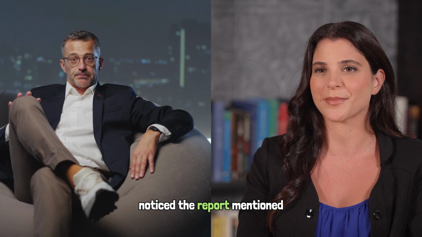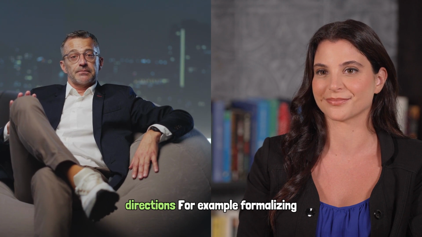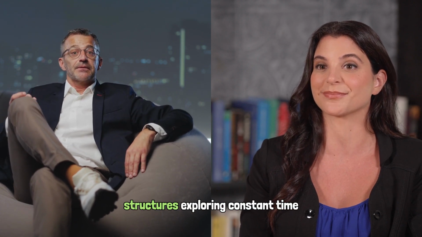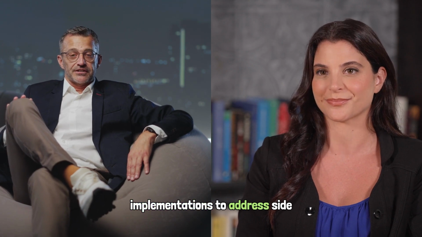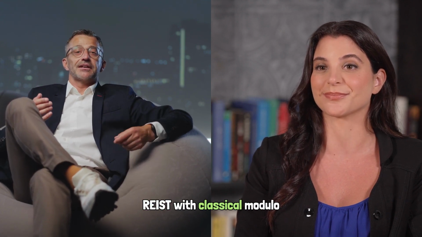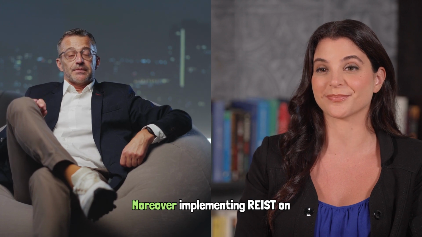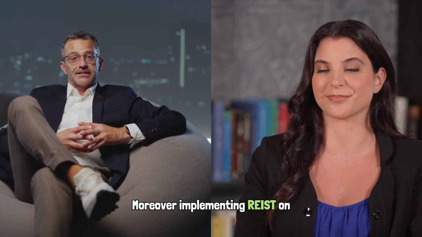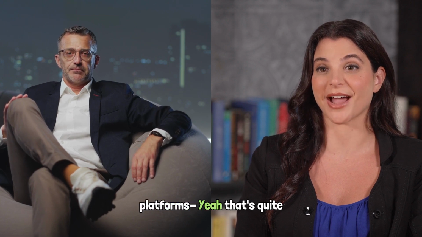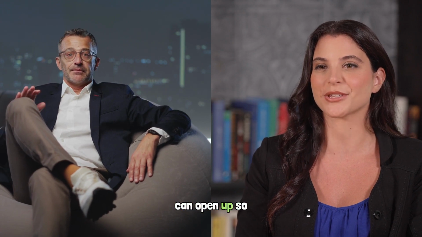I also noticed the report mentioned further research directions. What are some of those? There are several promising directions. For example, formalizing REIST within algebraic ring structures, exploring constant time implementations to address side channel risks, and even hybrid operators that blend REIST with classical modulo methods for multiplication-heavy workloads. Moreover, implementing REIST on newer architectures like RISC-V or even on GPU platforms is on the horizon. It's impressive how a small shift in perspective can open up so many avenues.